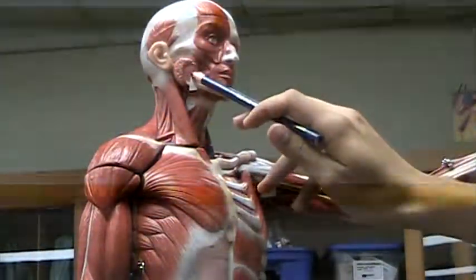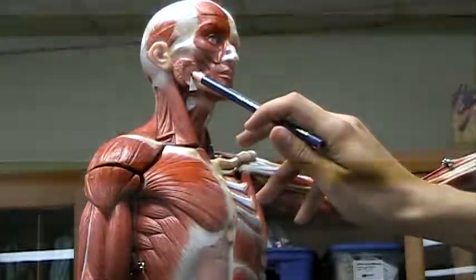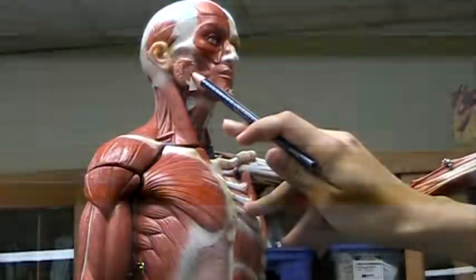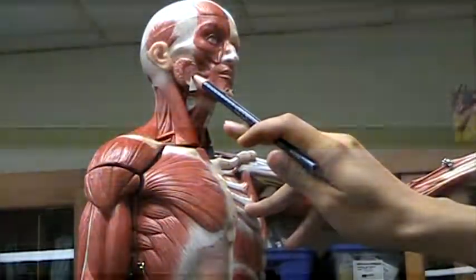This is the masseter. Closes the jaw. Origin: zygomatic arch of maxilla. Insertion: angle and ramus of mandible.